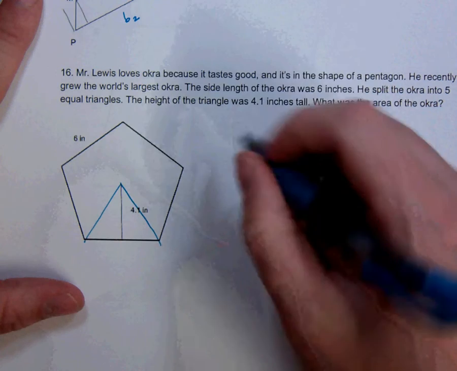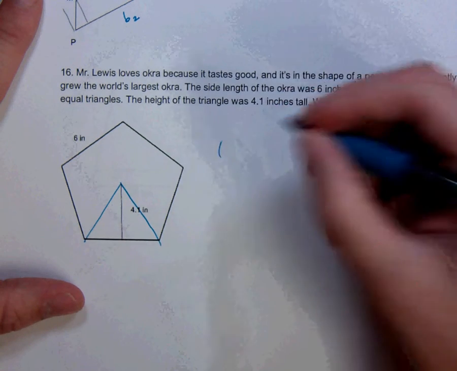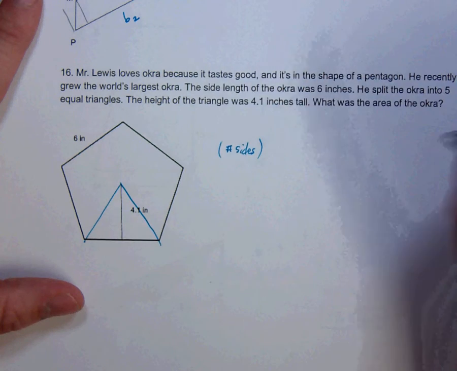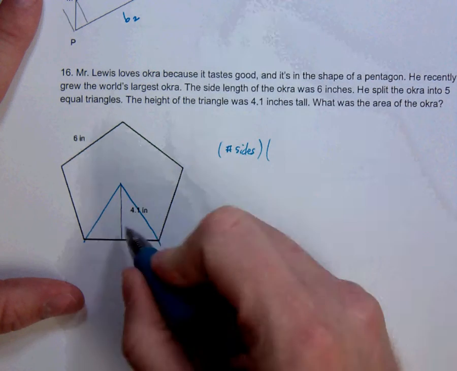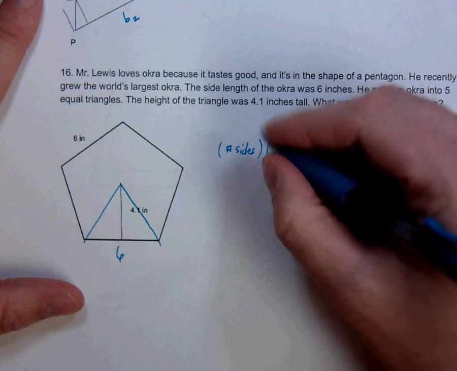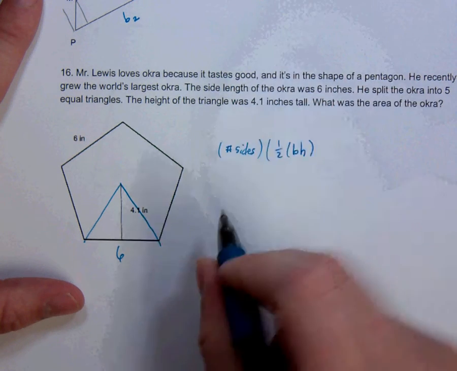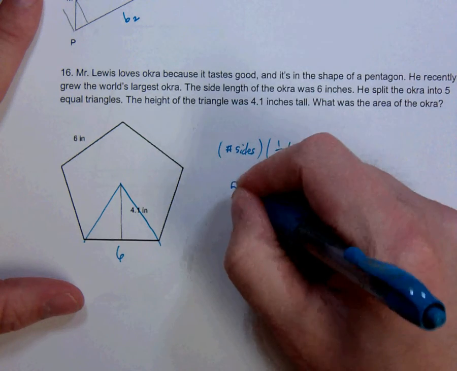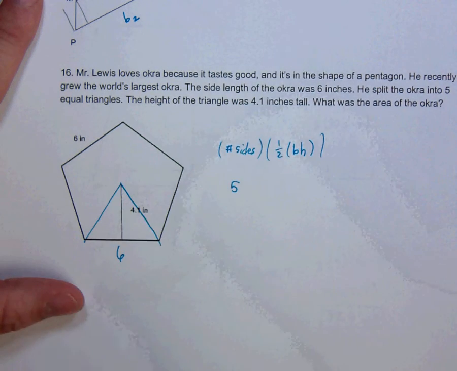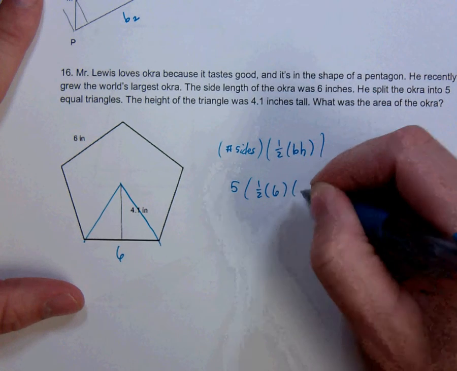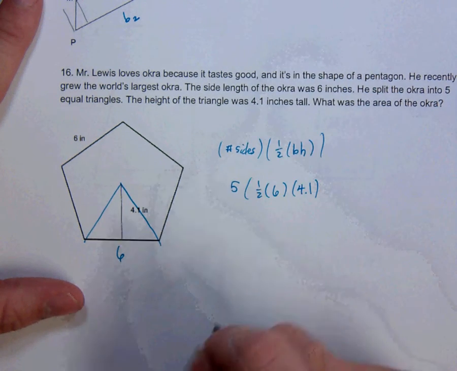So the way we do this, we say how many sides does this shape have? So number of sides times the triangle that I made right down here. So 1/2 base times height. So number of sides is 5, because it's a pentagon, it has 5 sides, times 1/2, 6, times the height, which is 4.1.